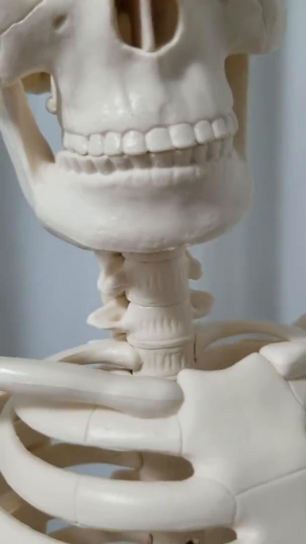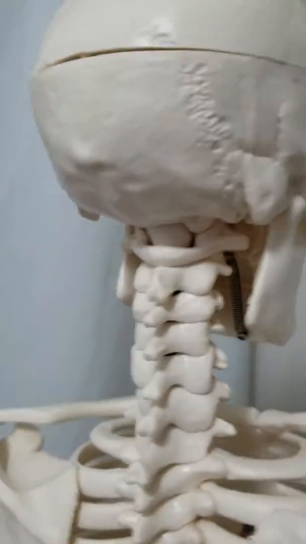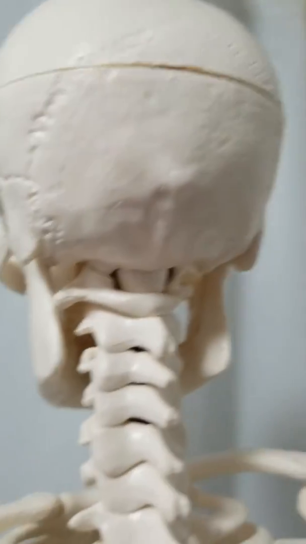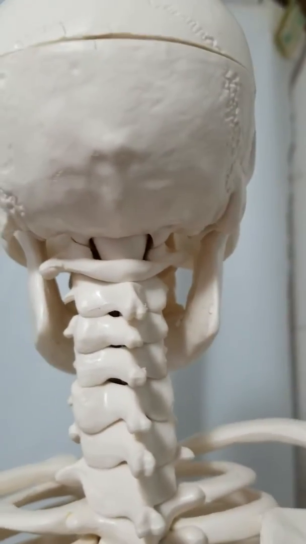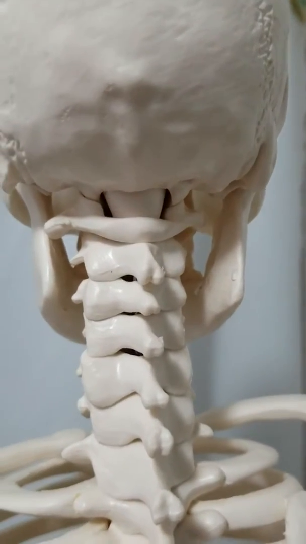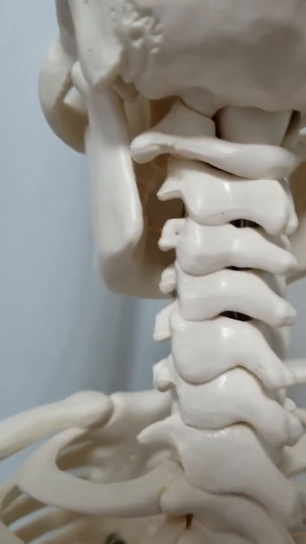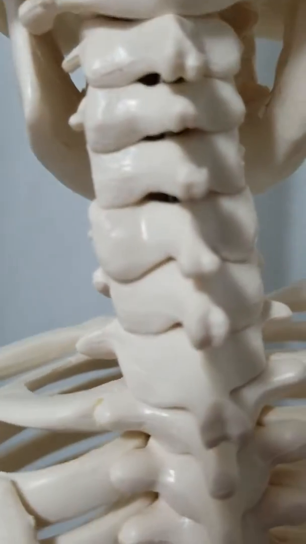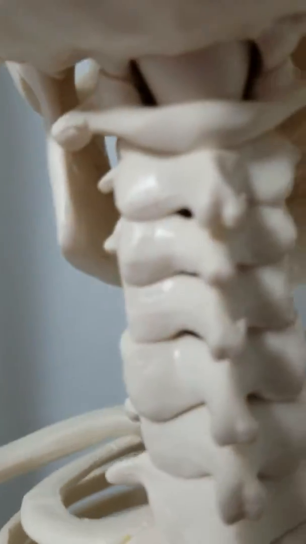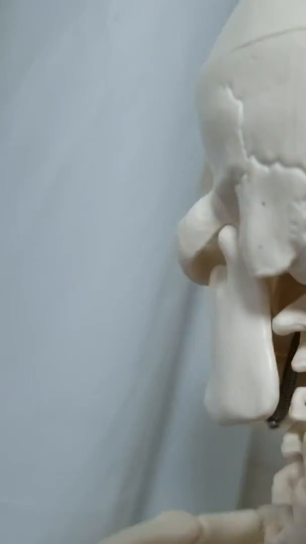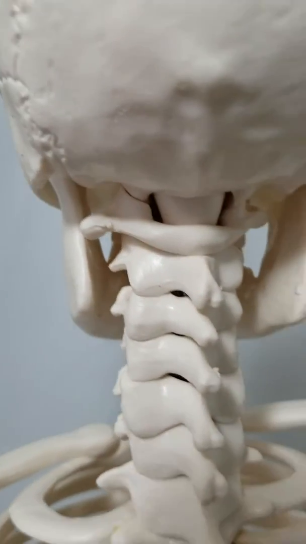Okay, so on the posterior end, let's turn my model around. On the posterior end, the mandible would be the upper lip area. Let me see. Quite not able to see the mandible from the posterior end of it.